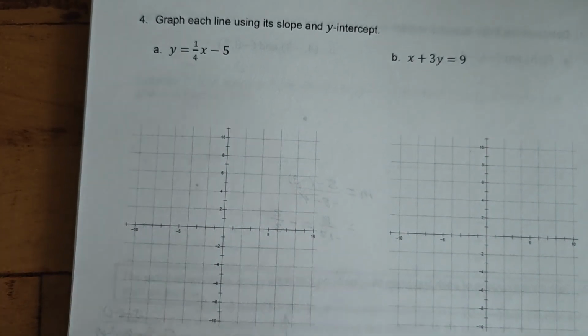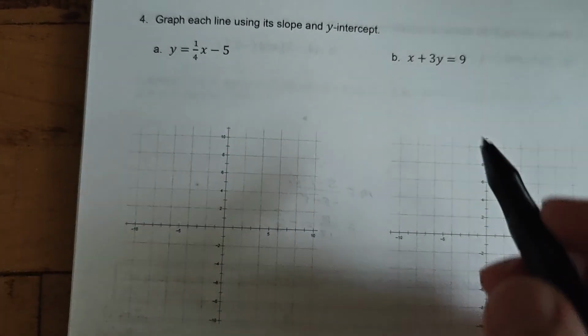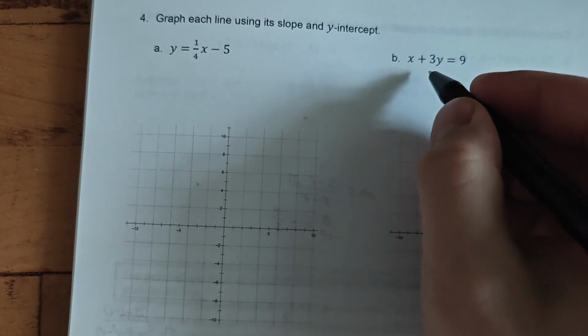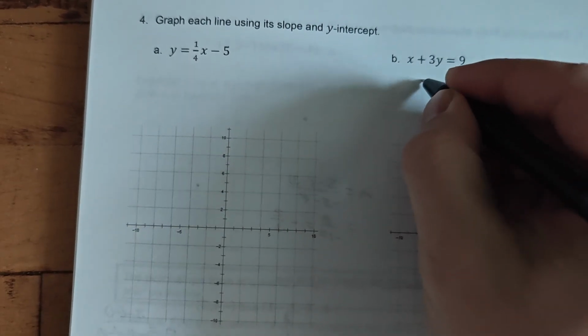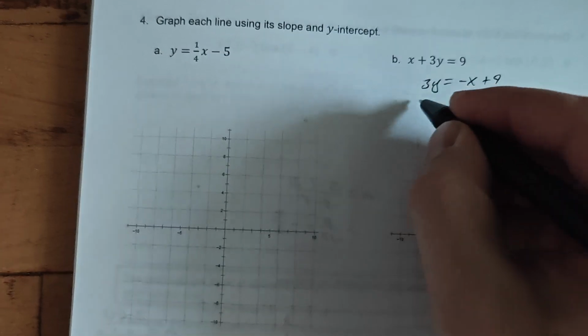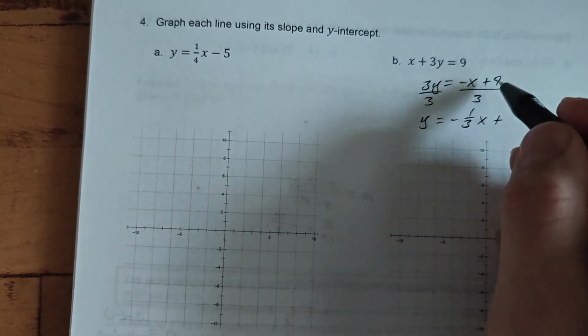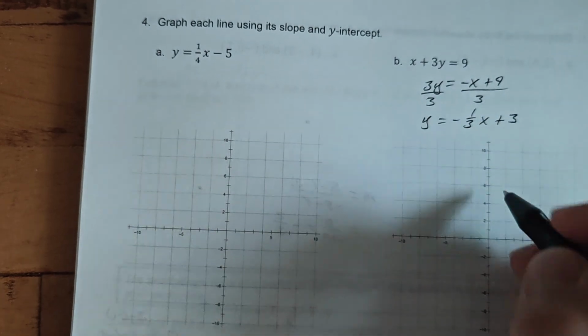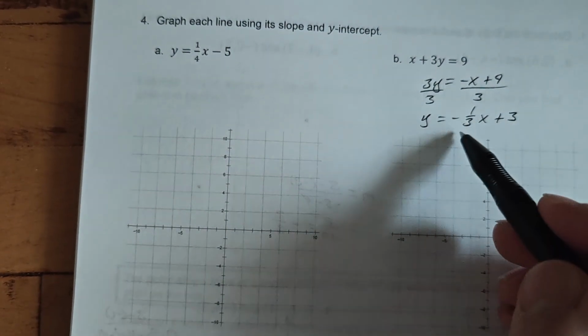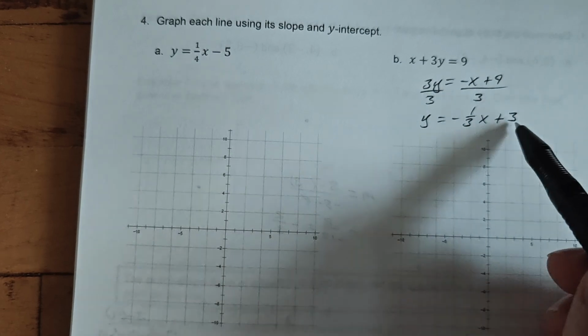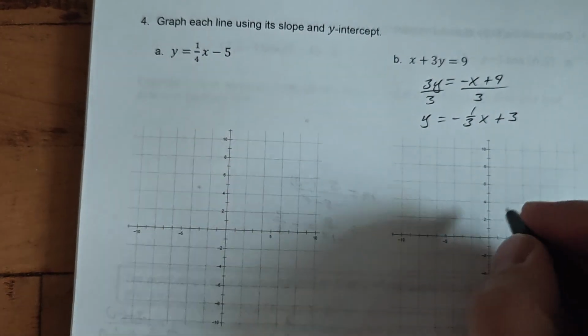Graphing these lines, graph each line using its slope and y-intercept. Solve it into y equals mx plus b form. Nine over 3 is 3. So that says we have a slope of negative 1/3 and an intercept of positive 3.